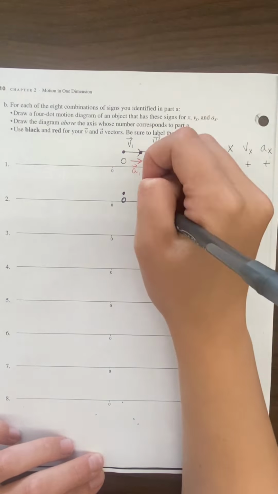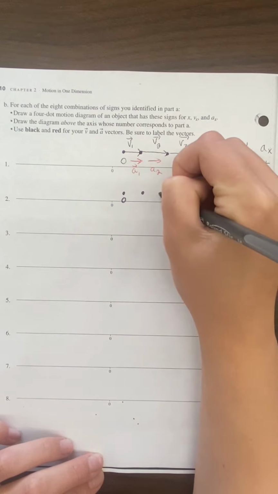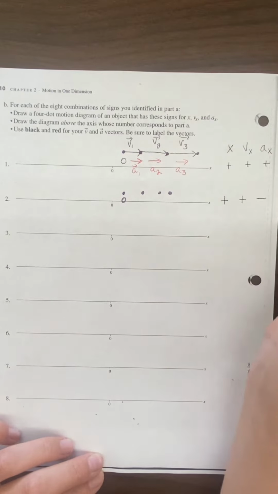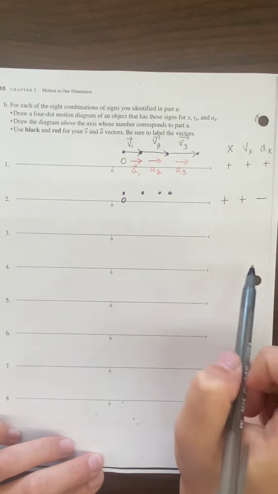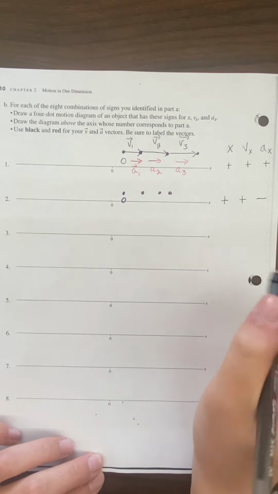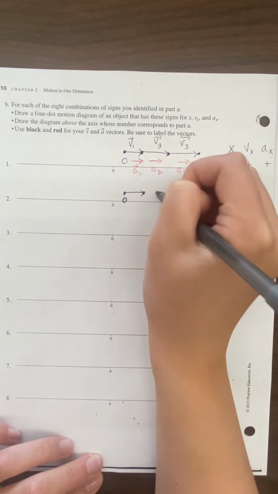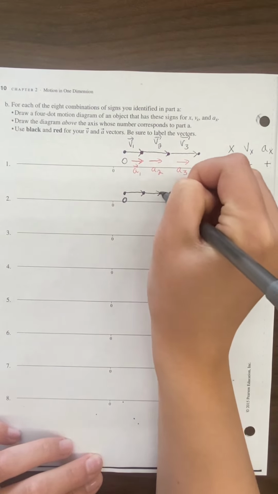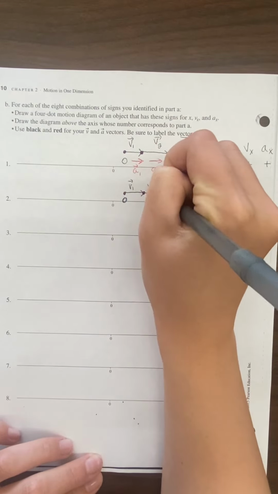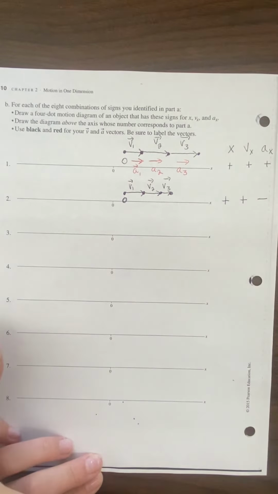So we'll start off with some initial velocity to draw our 4 points, but then we see these dots get closer together as time goes on. Our object's slowing down, but it has a positive velocity because it's moving to the right. Now let's draw our velocity vectors. So we're just gonna draw arrows connecting our points. We'll label them V1, V2, and V3.